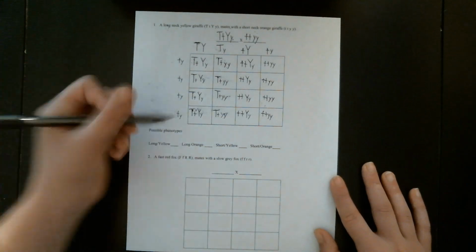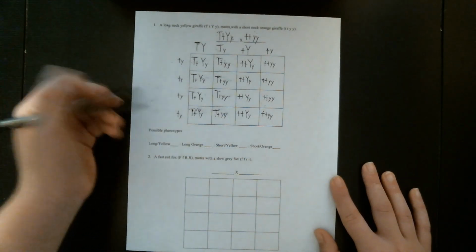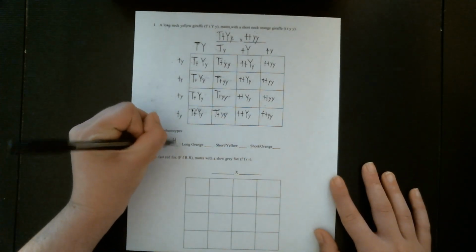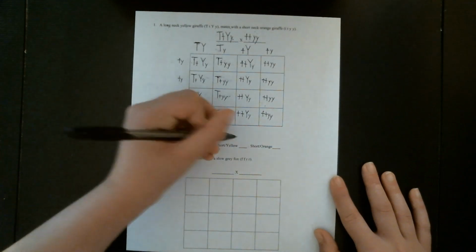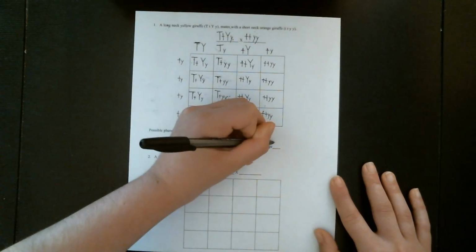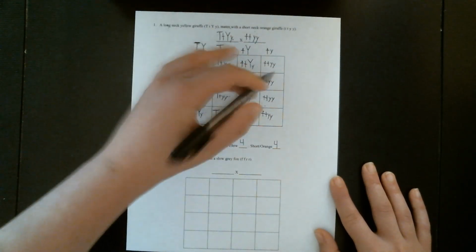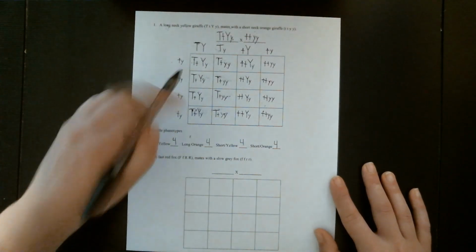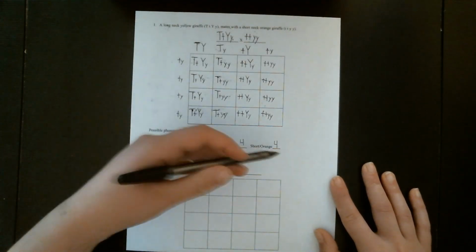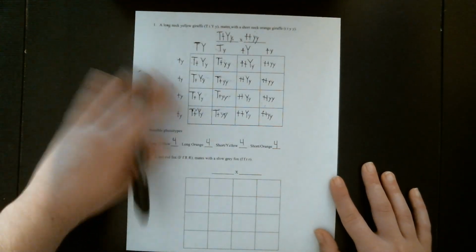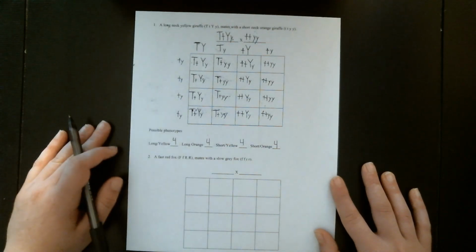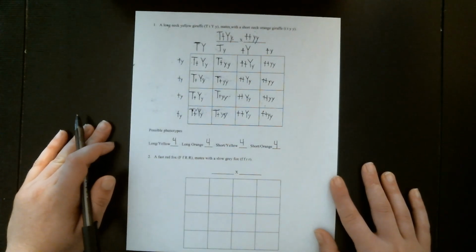But here, this is pretty easy. Our possible phenotypes, we have 4 of each. Because I just went through that. 4 of each. I guess I should have written ones here because you're supposed to reduce the ratio, but oh well, it doesn't matter.